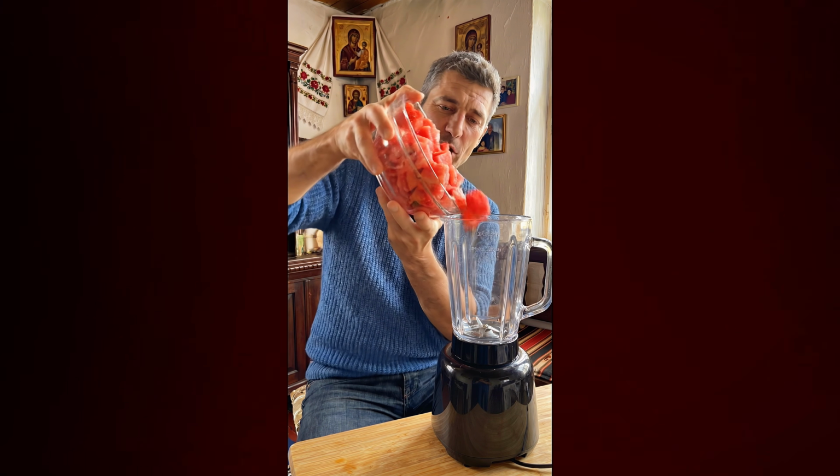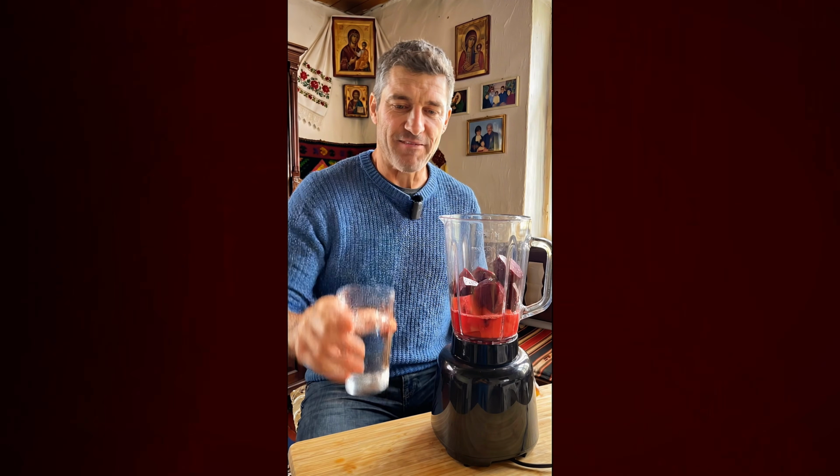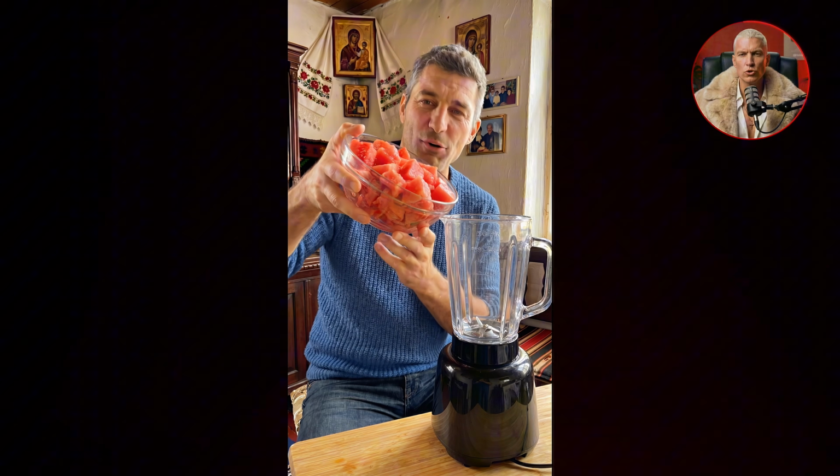Throw in a few chunks of watermelon, a bowl of raw beets, squeeze in 1 lemon, and finally add a glass of water. Told you it was going to cook.